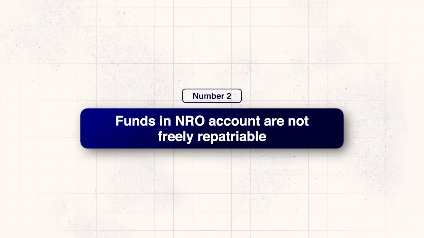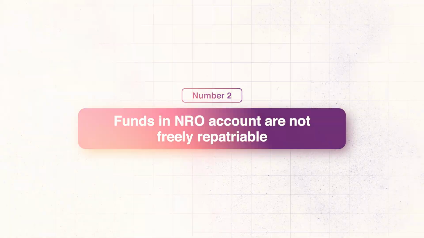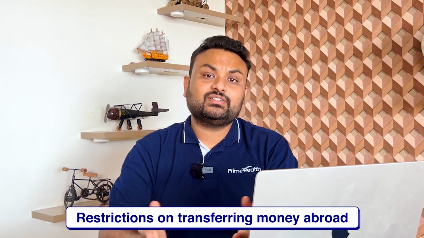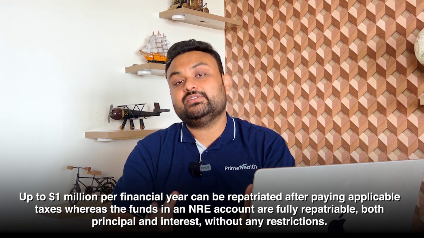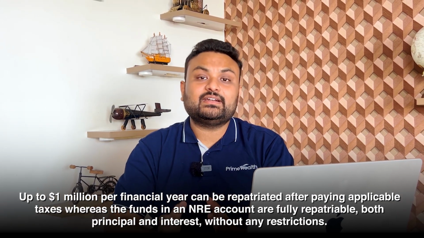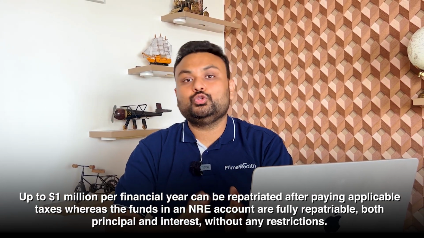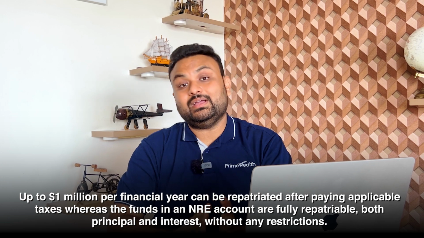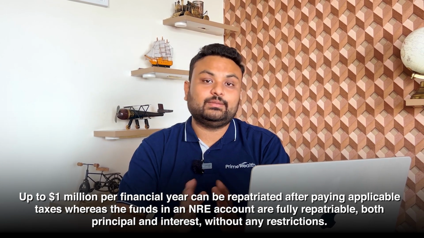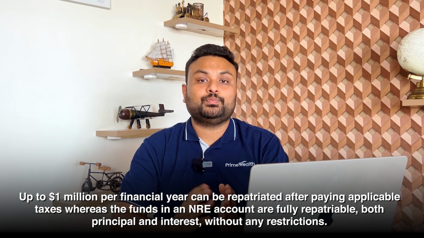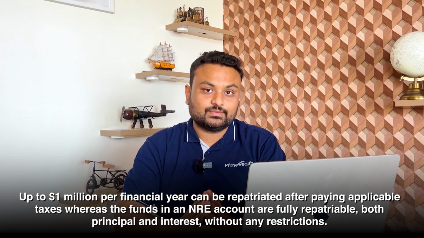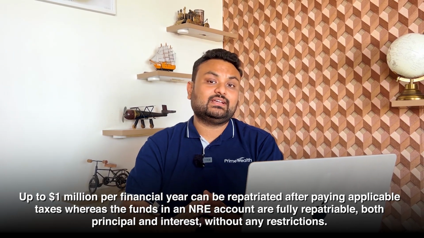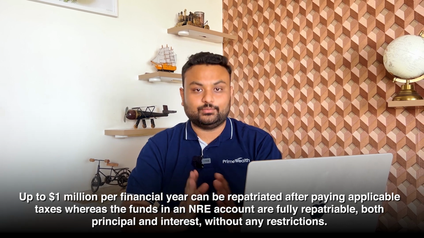Secondly, funds in an NRO account are not freely repatriable. This means that there are restrictions on transferring this money abroad. However, up to $1 million per financial year can be repatriated out of your NRO account through your NRE account. Now, NRE accounts, for that matter, are fully repatriable. Both your principal along with interest can be repatriated without any restrictions. This makes it ideal for NRIs looking to freely transfer their money abroad.